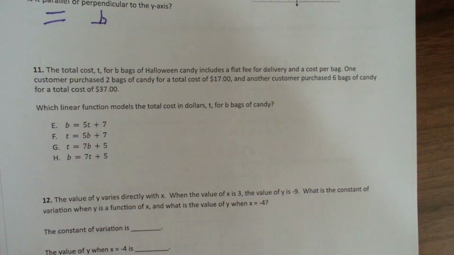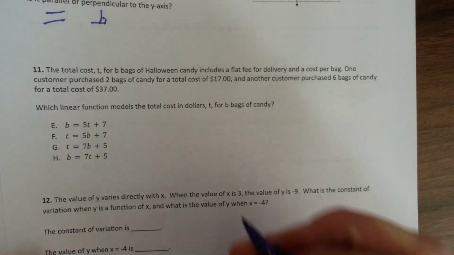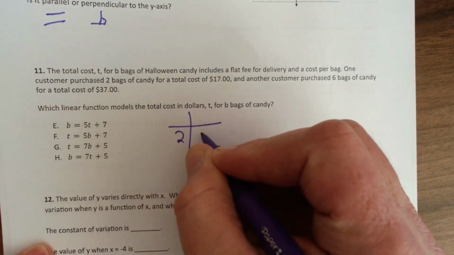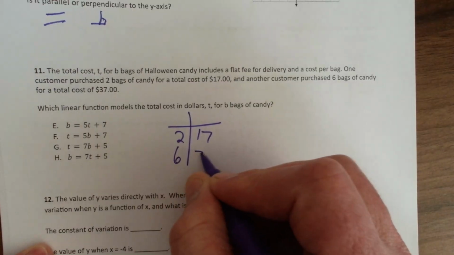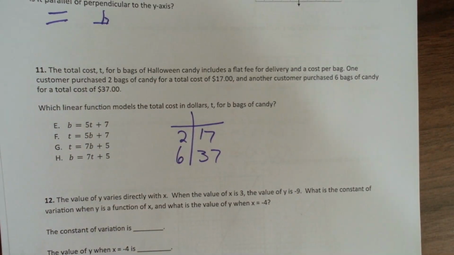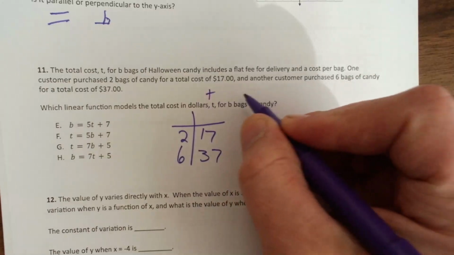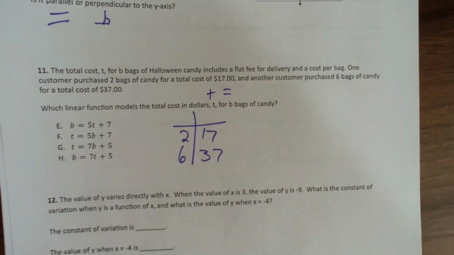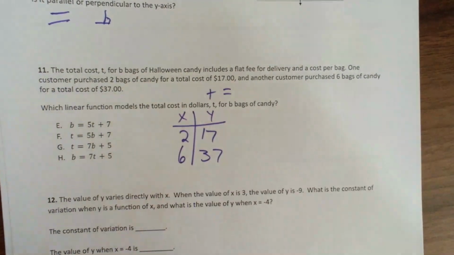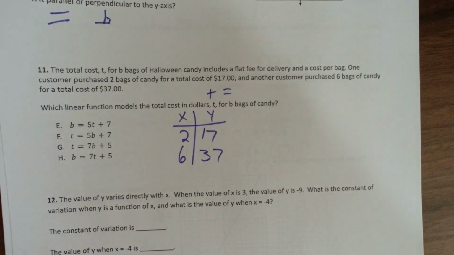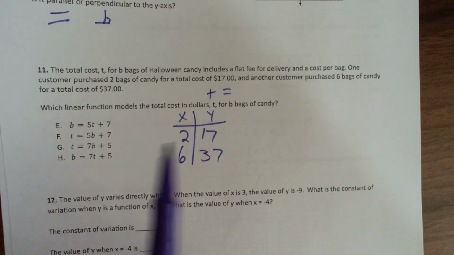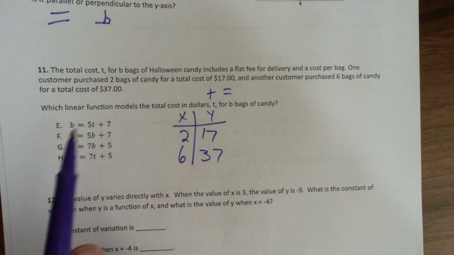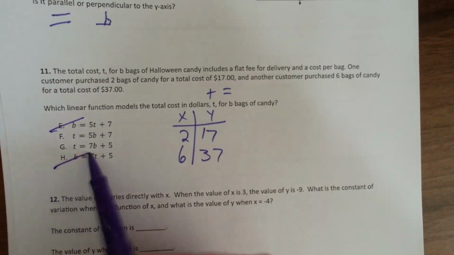Question number 11. The total cost, T, for bags of Halloween candy includes a flat delivery fee and a cost per bag. One customer purchased 2 bags of candy for $17 and 6 bags of candy for $37. Which linear function models the total cost T for B bags? So I have my table. I should plug that in and see which one correctly identifies my regression. And remember, it's set up as T equals because T is the total cost. So E and H are immediately out.